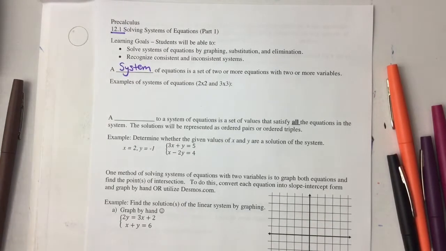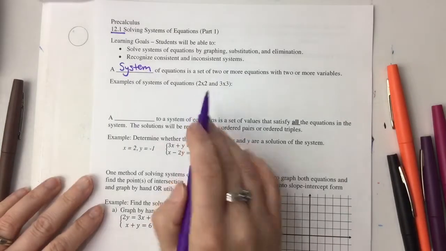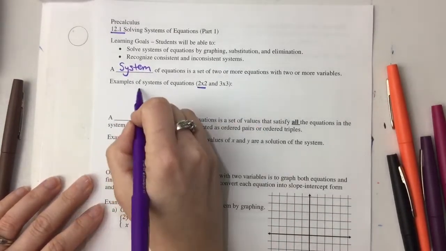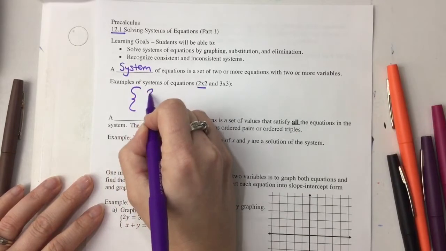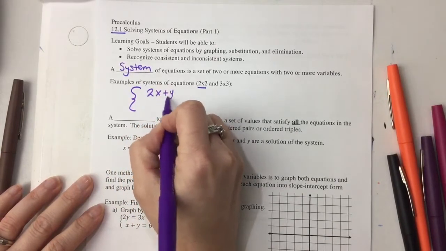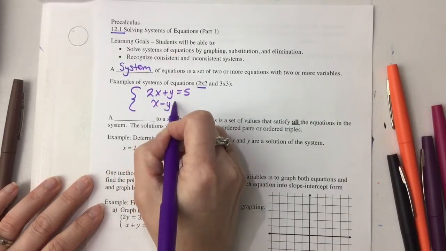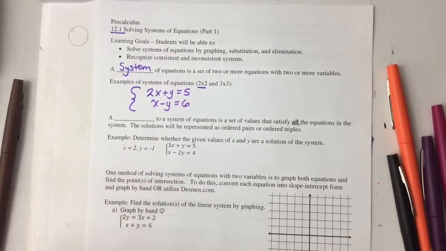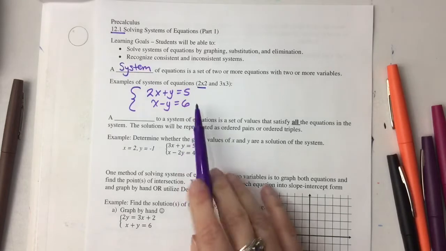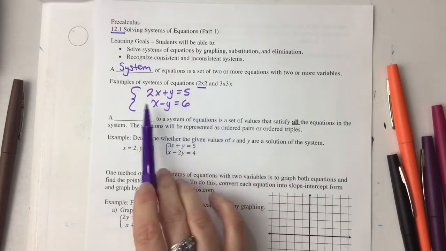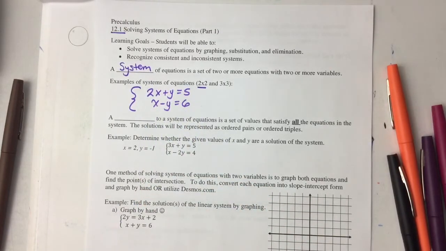Just an example so you kind of know what we're talking about. If we have a 2 by 2 system, an example would be something like 2x plus y equals 5 and x minus y equals 6, okay? This is called a 2 by 2 because there are two equations and two variables. We have x's and y's.